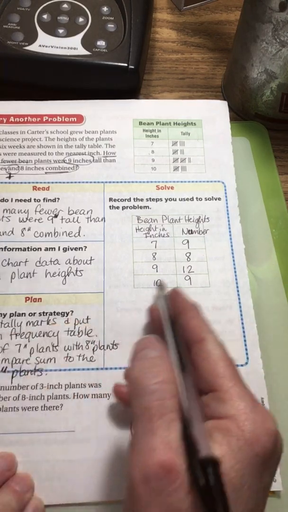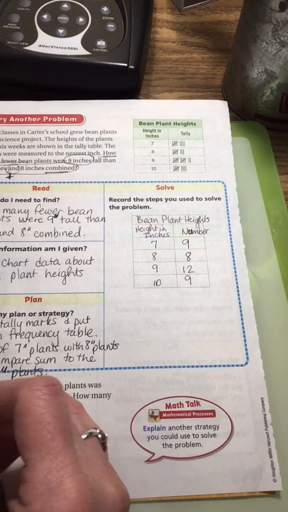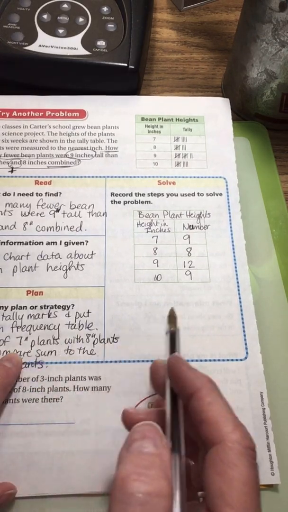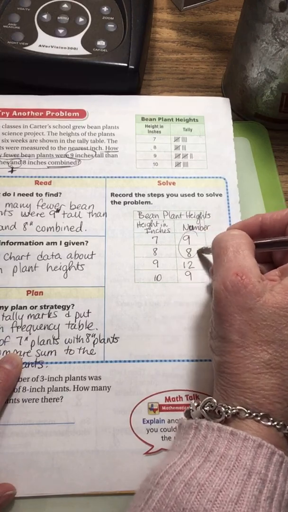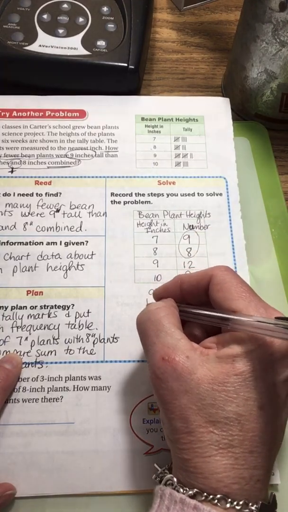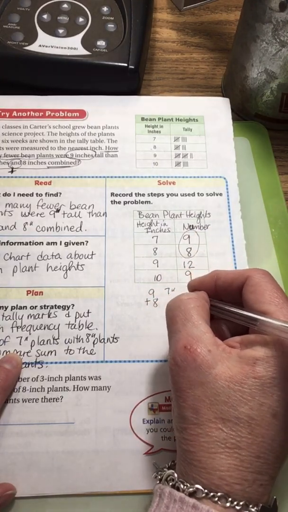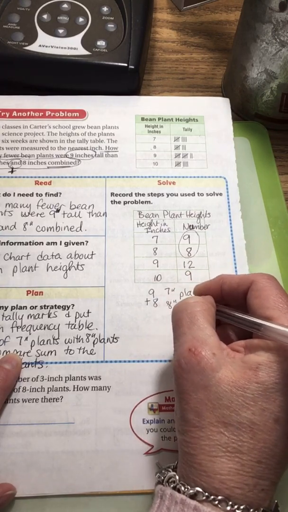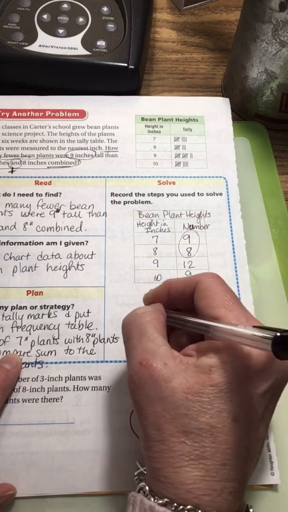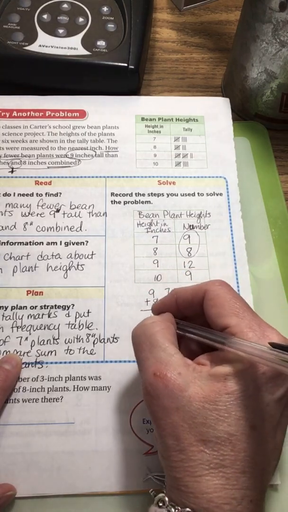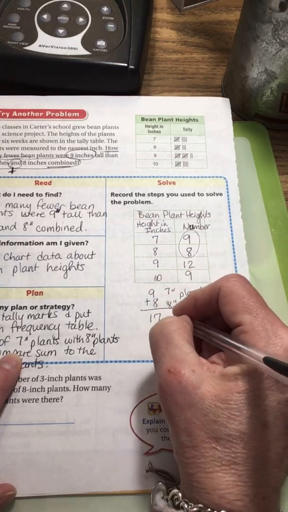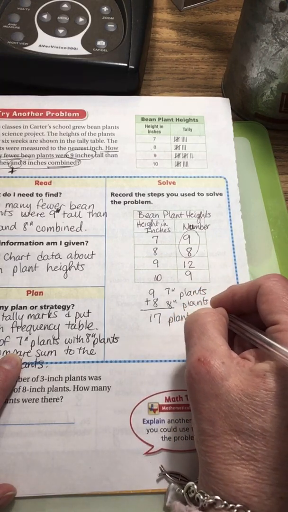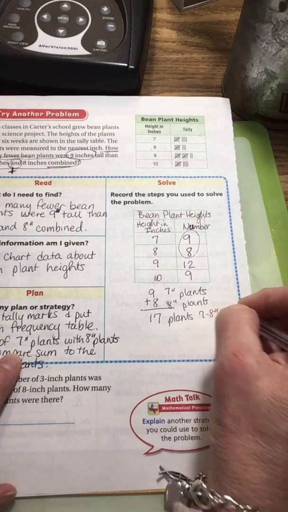Okay, so now we said we're going to count the tally marks and put it in a frequency table. Now we're going to add the number of 7-inch plants with the number of 8-inch plants. So we're going to add up 9 plus 8. That's the 7-inch plants, and this is the 8-inch plants. That's how many there are, okay? So what is 9 plus 8? There are 17 plants that are 7 to 8 inches tall, okay?